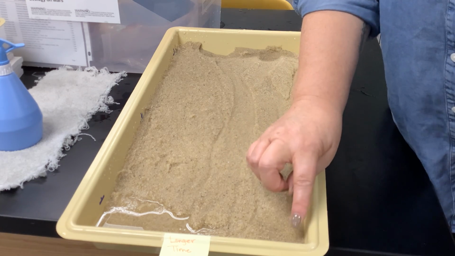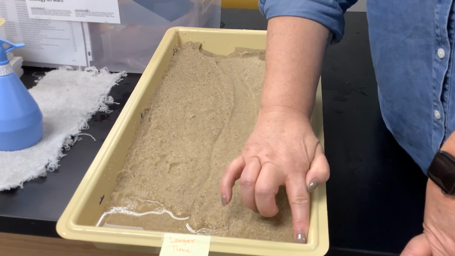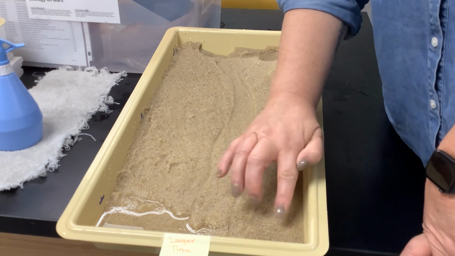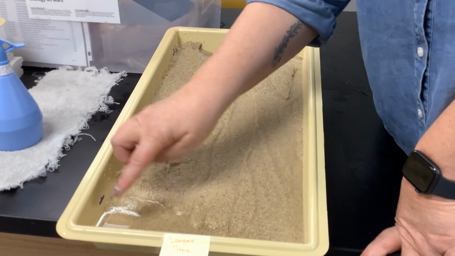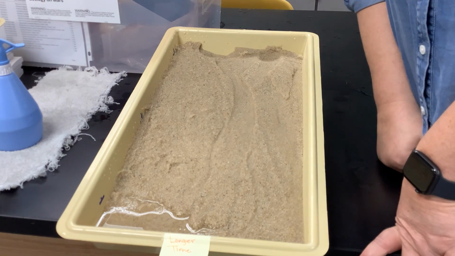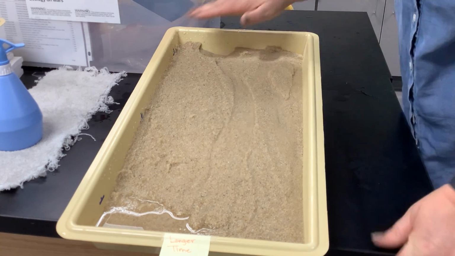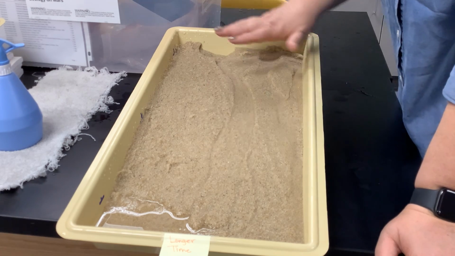So the sand in here in the corner, you can't see it very well in the video, but it's almost to the top of the sand tray. And then it kind of goes downstream right here, and it almost looks as if it formed a lake. All that water is just sitting down there. So these are the observations I want you to talk about, how that is definitely a landform.